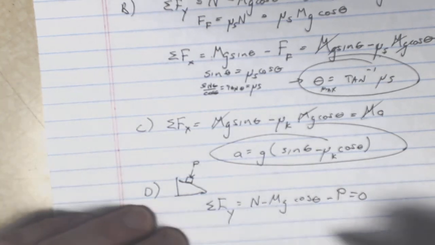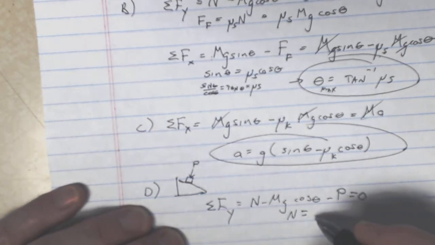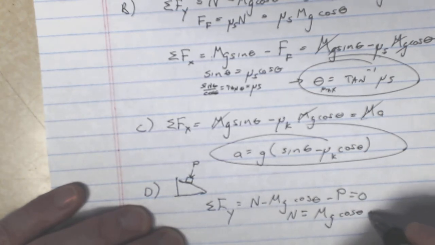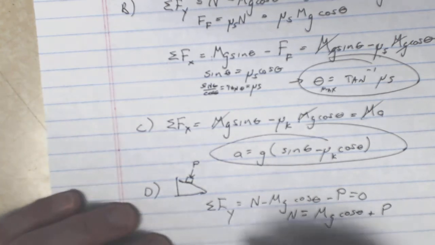So what this effectively does is increase the normal force, because you're pushing the block against the plane. So the normal force becomes mg cosine theta plus P. We're just adding plus P to our previous terms. And then when we work out the force of friction, it'll be mu times n, mu k times this term plus P. So let me do that.